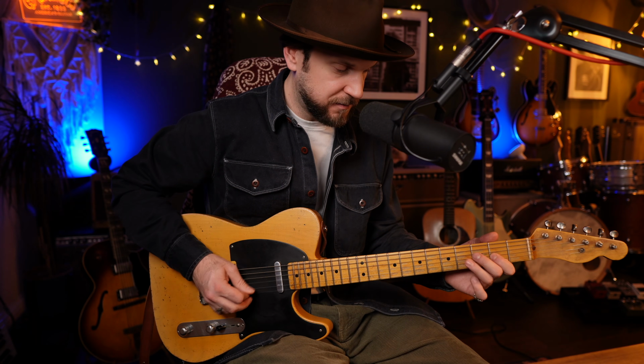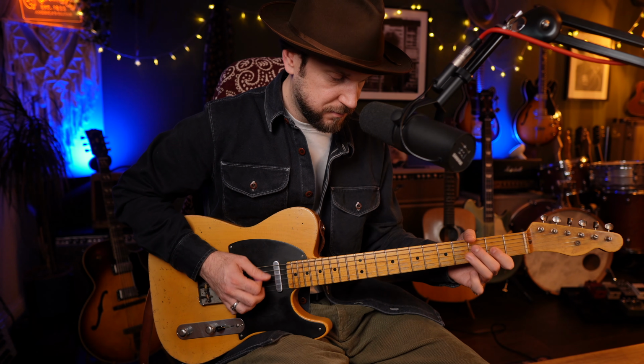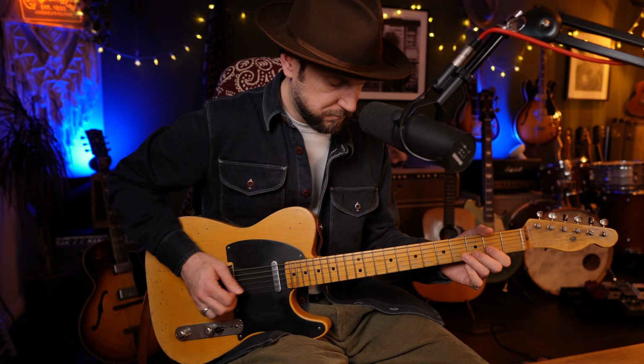And then more of that major pentatonic with the flat 3 as a passing note. That kind of thing. I love the sound of that. Find a lot of that stuff in bluegrass.